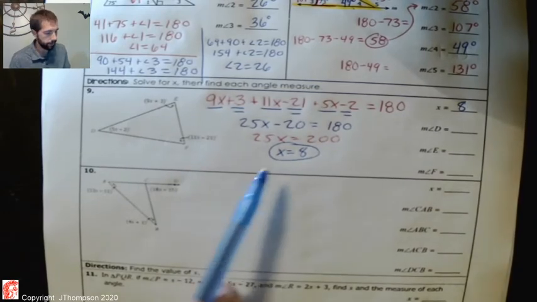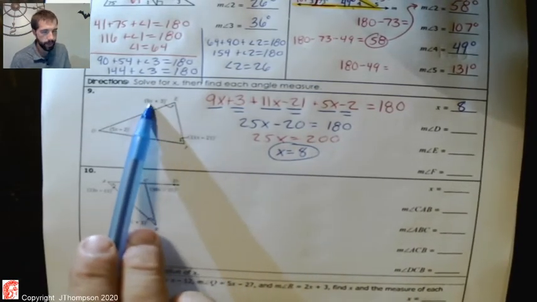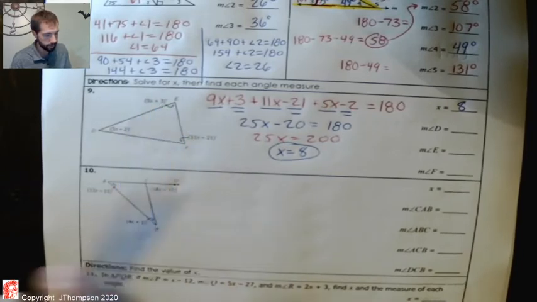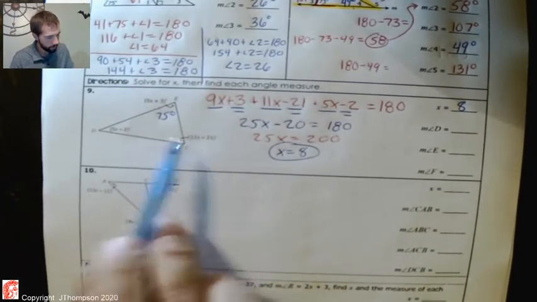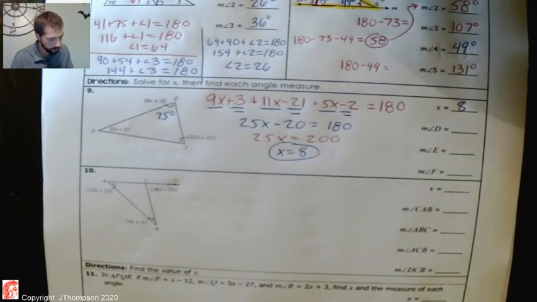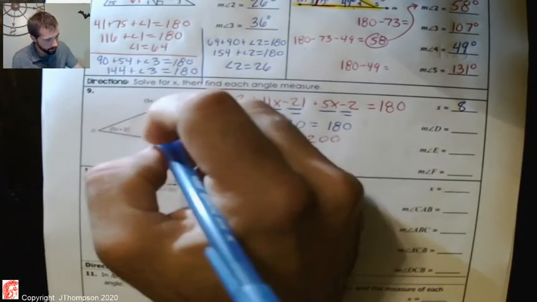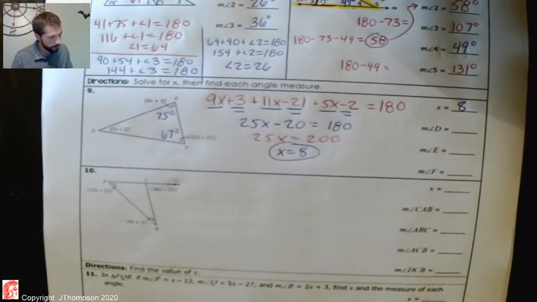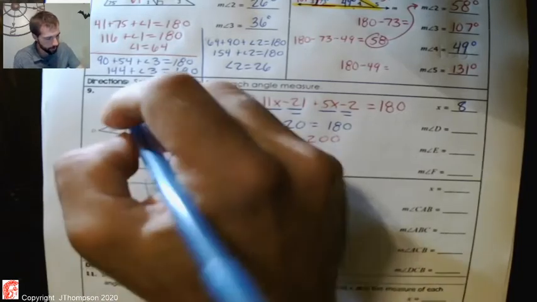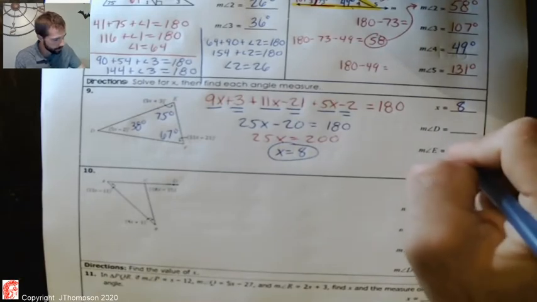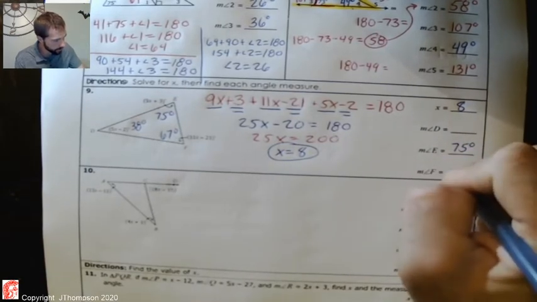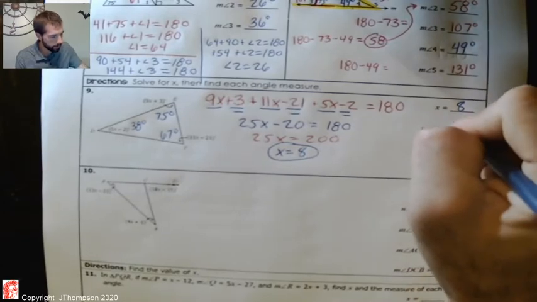Okay, now we're going to take that value of 8 and plug it into each angle. So 9 times 8 plus 3, that's going to give us 75. And then angle F, 11 times 8 minus 21, that's going to give us 67 degrees. And then angle D, 5 times 8 minus 2, that's going to give us 38 degrees. So those are our 3 answers. Angle E was 75 degrees, angle F was 67 degrees, and angle D was 38 degrees.